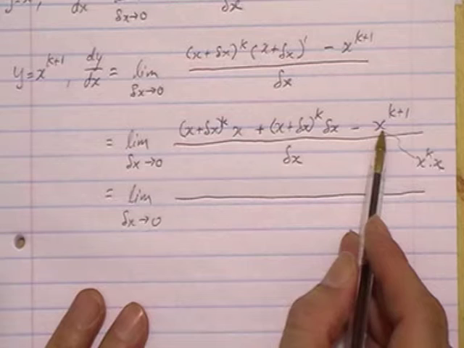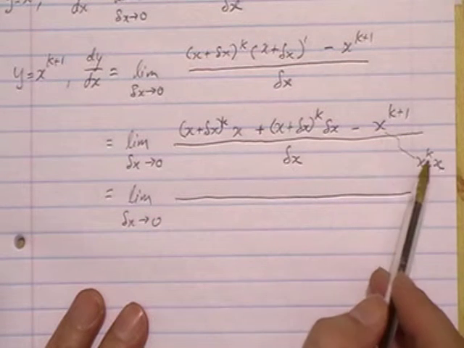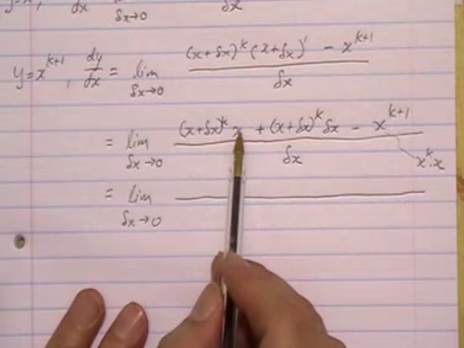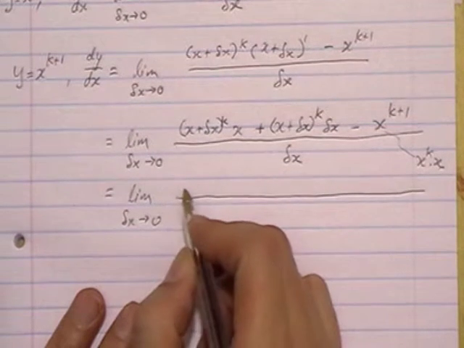Alright, so between this and this, there is a common factor of x which I can take out of a bracket.